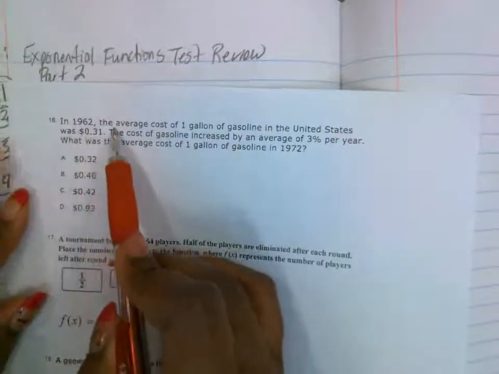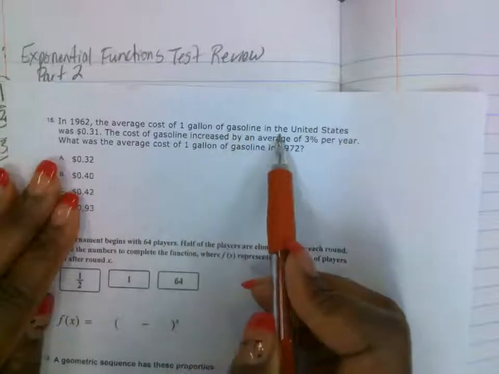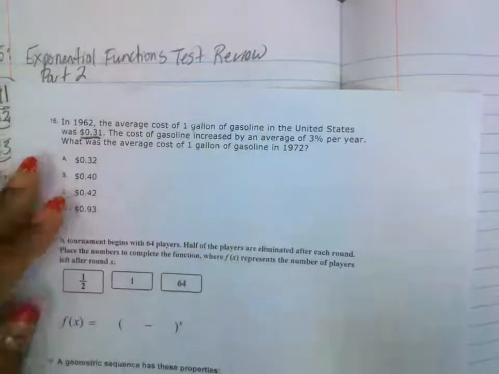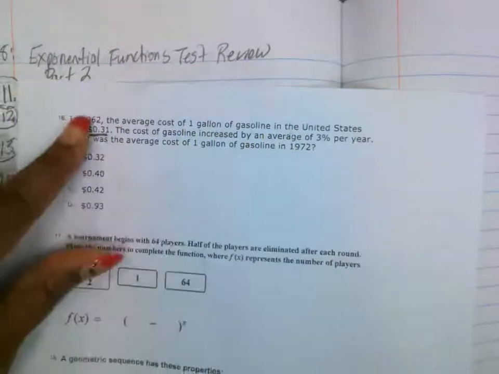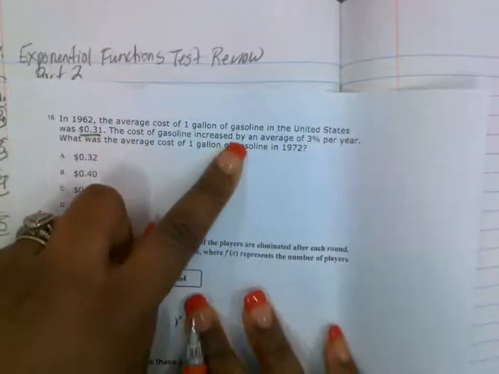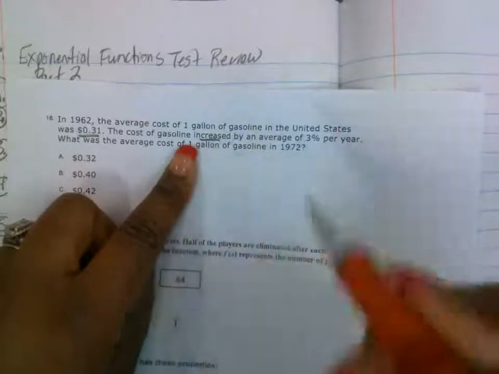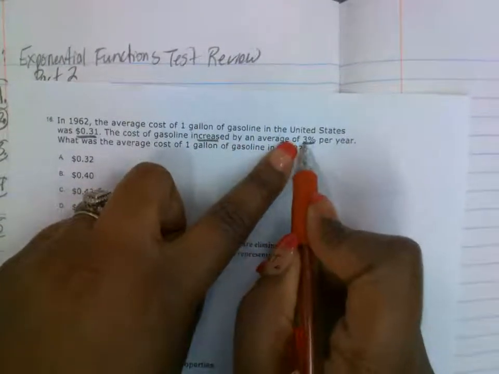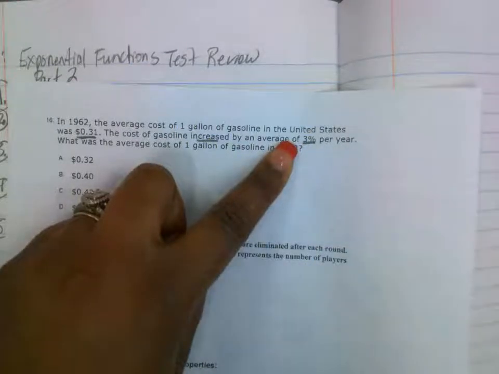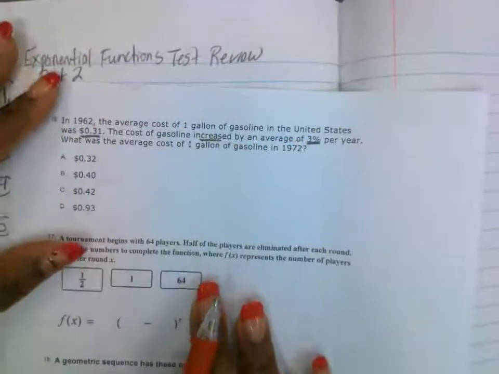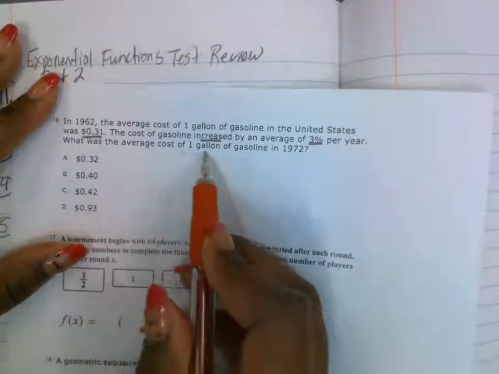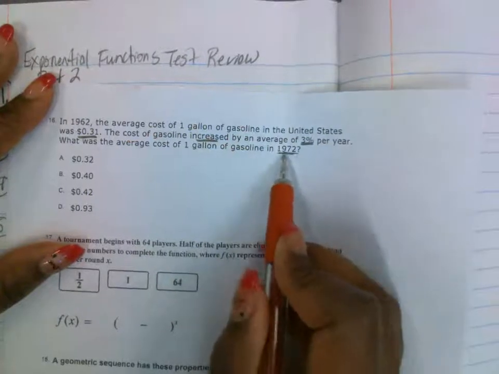In 1962, the average cost of gasoline in the United States was 31 cents. So that's what it was in that year, okay? The cost of gasoline increased. So we know it's increasing, and it's increasing by 3%. So this is exponential growth. When it increases by a percent, that's an exponential function. What is the average cost in this year right here?